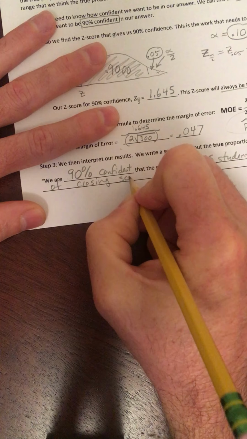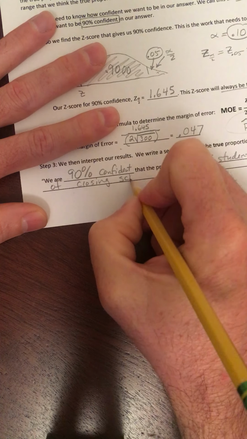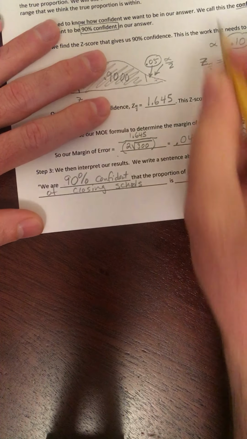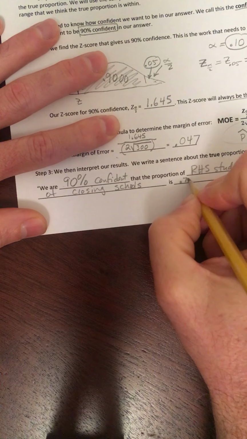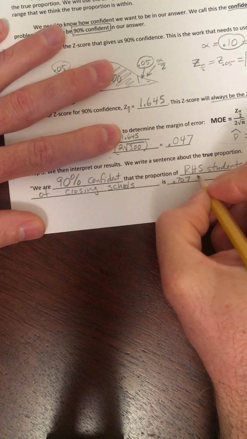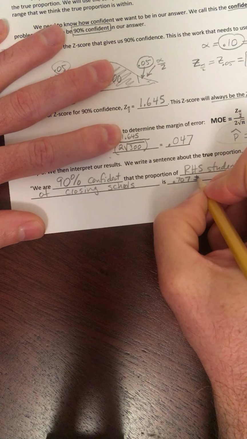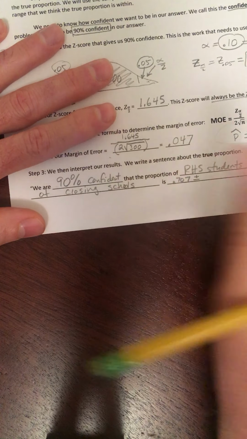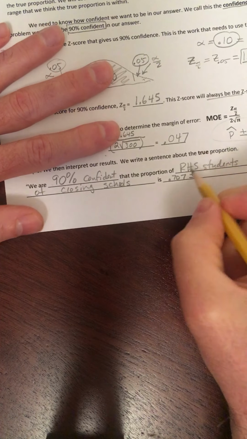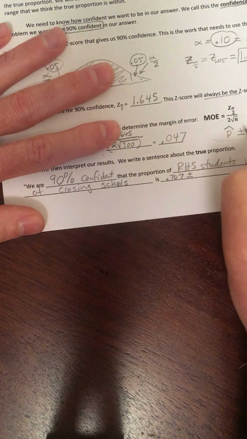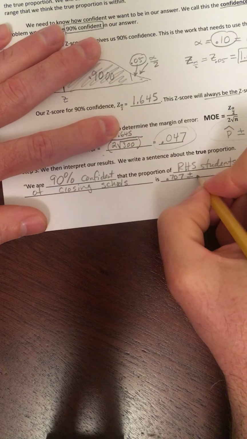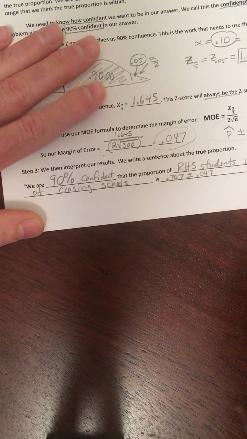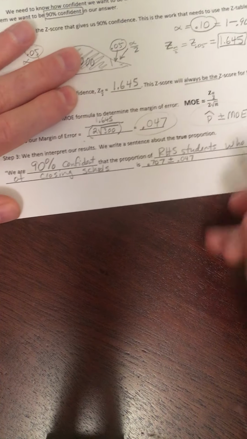The true proportion, we're 90% confident that the true proportion of Rogers students who approve of closing schools is 0.707, just over 70%, plus or minus, and we'll write it just like that, because we're going to say it's this margin of error above and below my sample proportion. So 0.707 plus or minus my margin of error, 0.047. And if you write that sentence, that's perfect. That is an A+ answer.